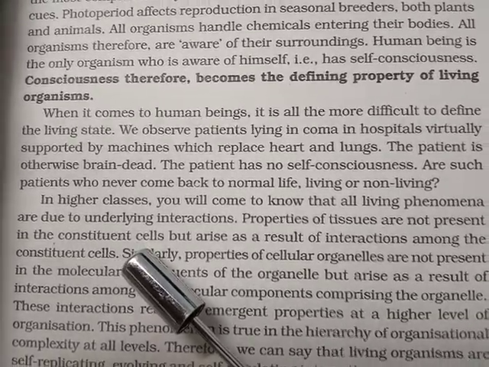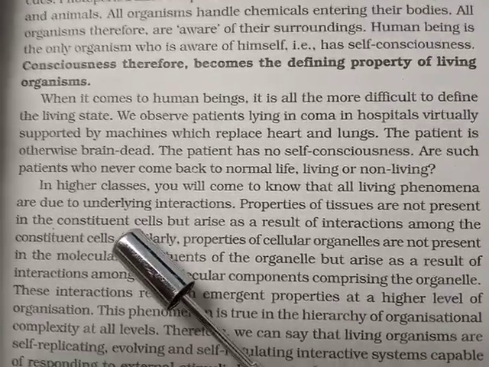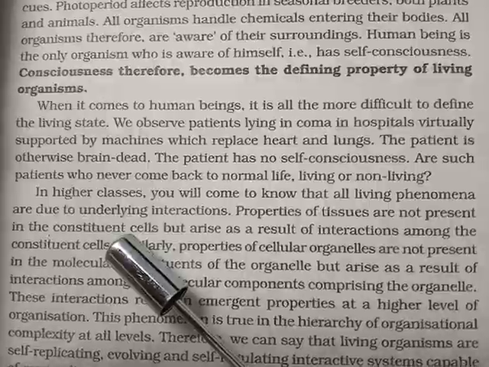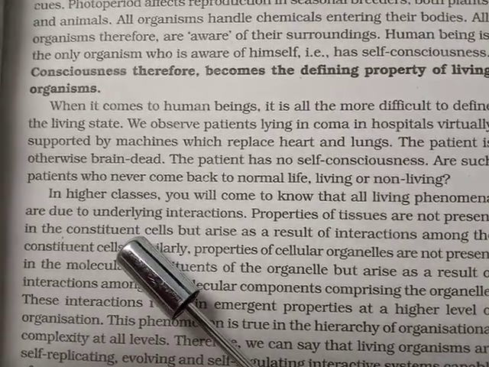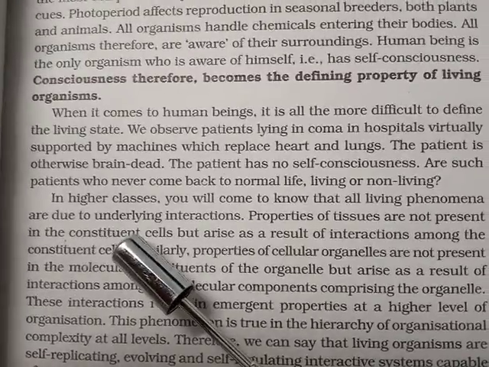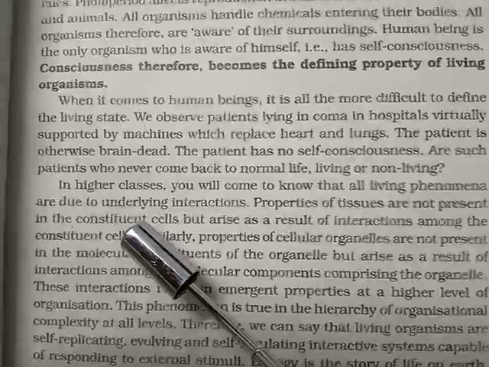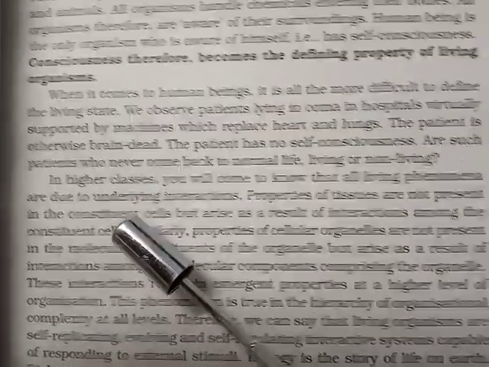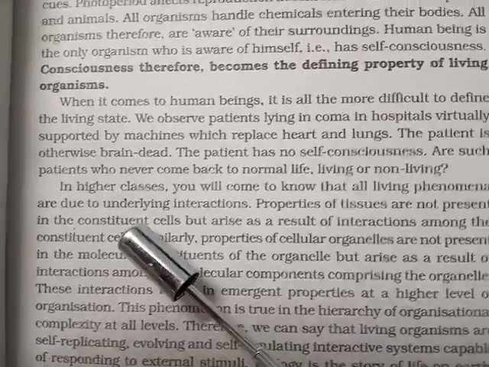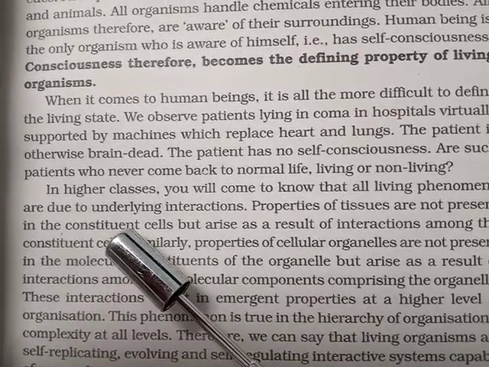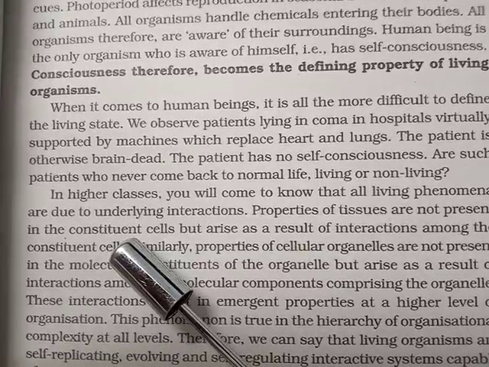For example, blood is an example of tissue, and the properties of blood may not be present within its constituent cells. Different cells are present within it: RBC, WBC and platelets. We cannot say that the RBC has all the properties of the blood, but blood has all the properties of the constituents it has within it.